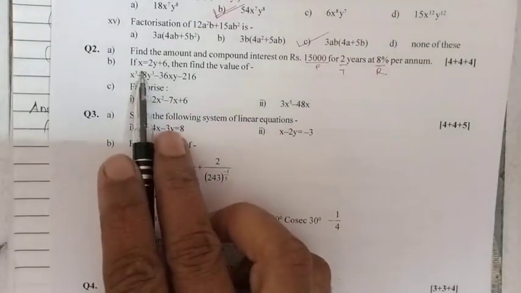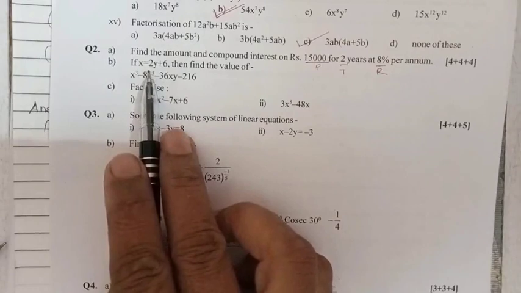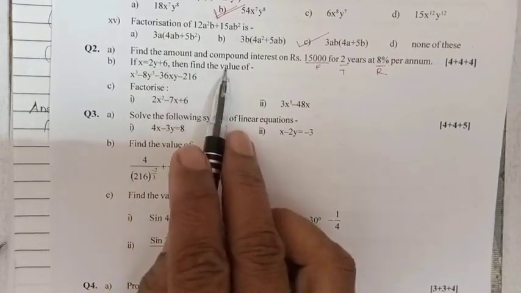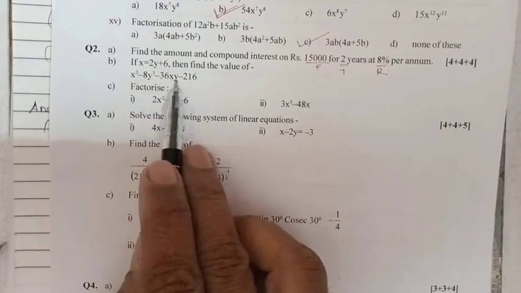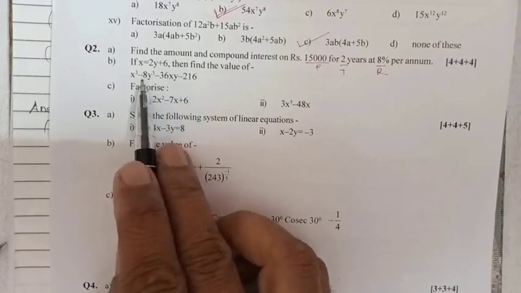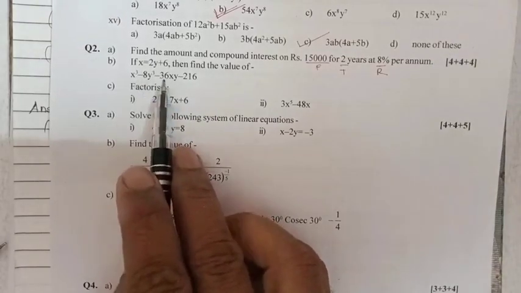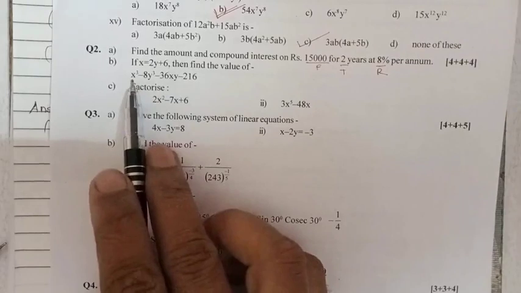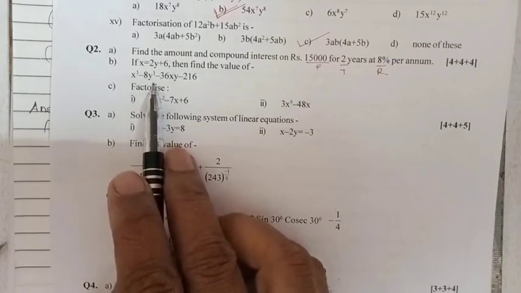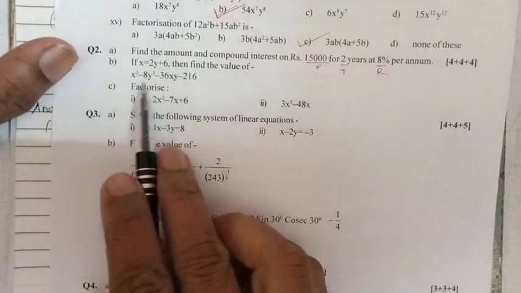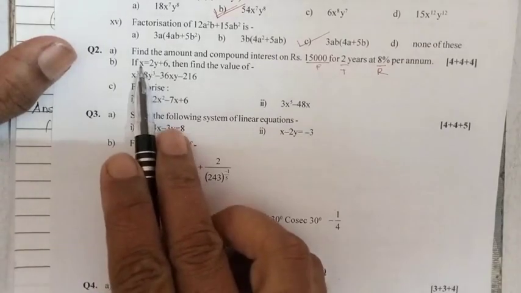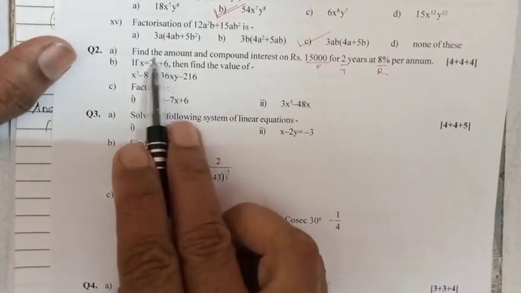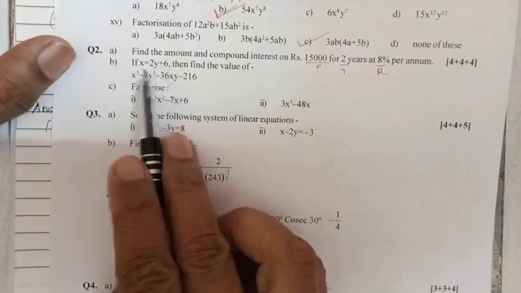Okay. Now in B part they have given you x is equal to 2y plus 6, and next you have to find the value of this. Now see, the value that you have to find contains cube terms. So what we will do, we will try to cube this relation. Now how will you cube this relation?